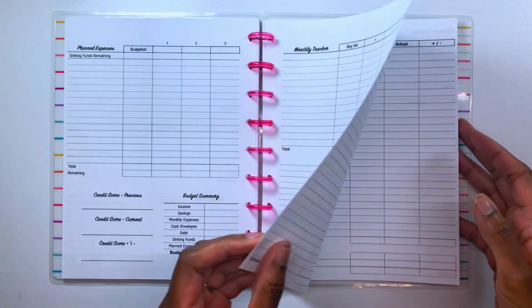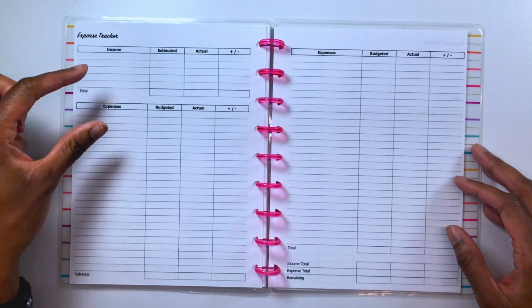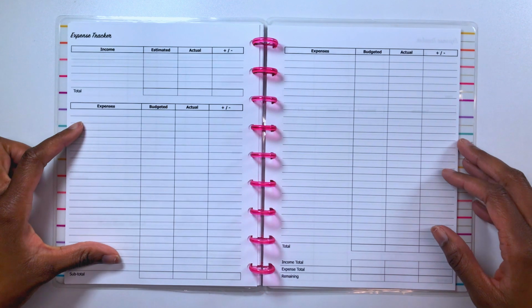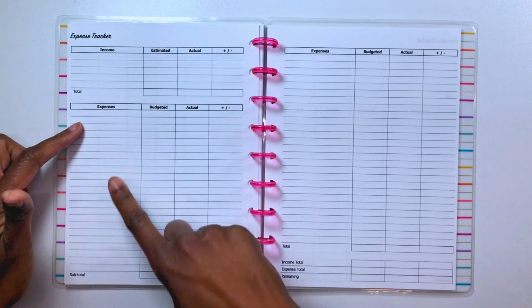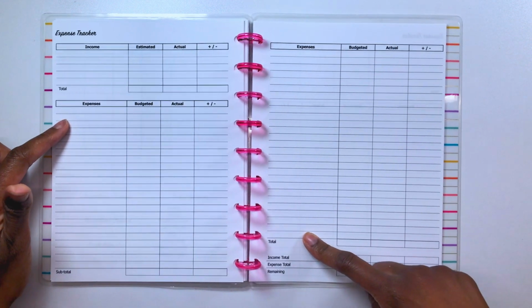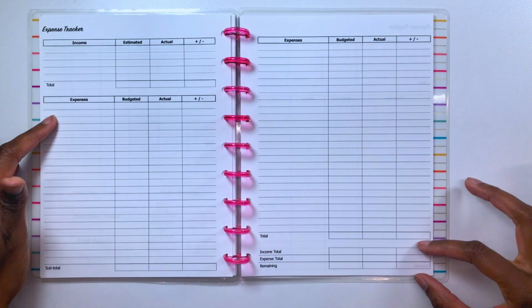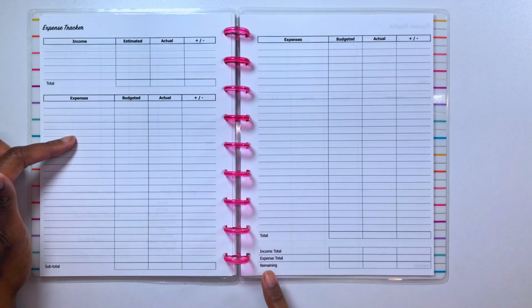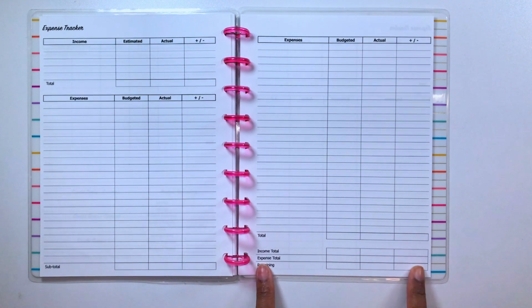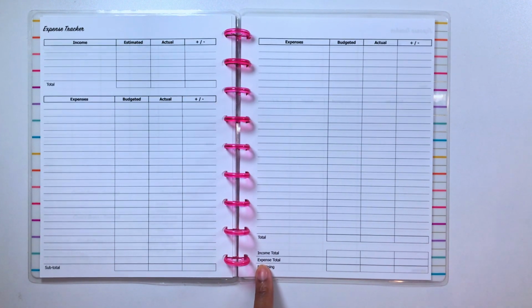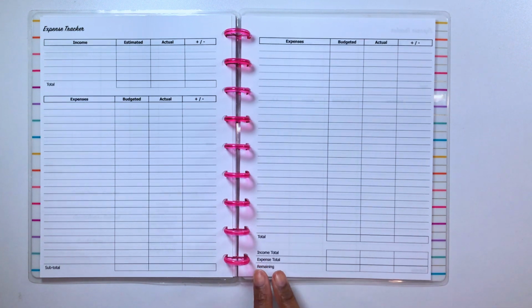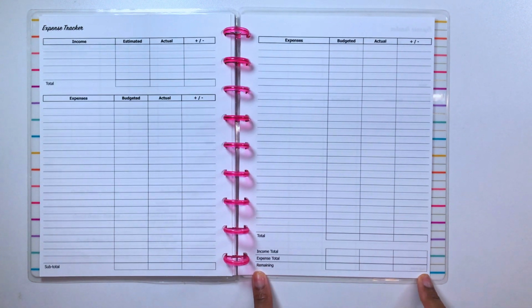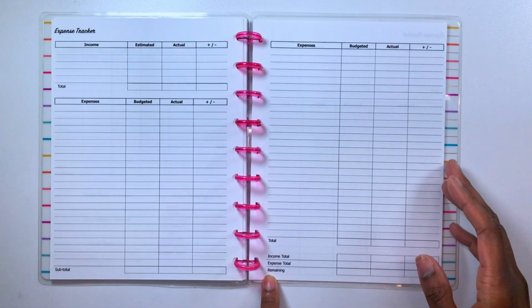And then you will move on to your expense tracker with the income right here, expenses down here, where it will just be a running expense like this. I did switch up this section right here. This is new where I put the income total and then the expenses total and then what you have remaining. So I know everyone doesn't do a zero-based budget, so that's why I wanted to put what was right here, just to make it flexible for you guys.